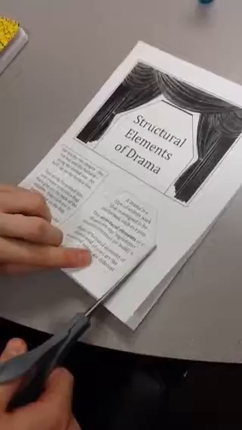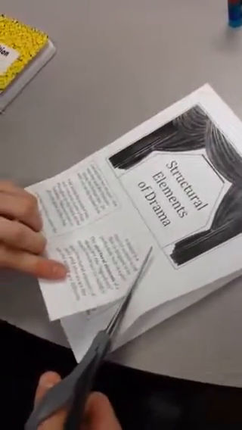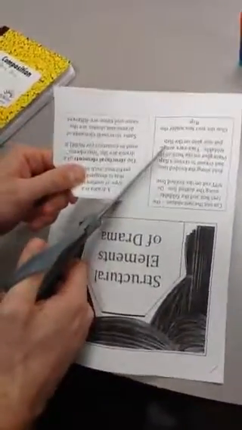So what we're going to do is we're going to cut on the dotted lines only. We're only going to cut on the dotted lines. It doesn't have to be perfect. It can be mediocre. That's fine. And then cut on the dotted lines again. You can rip it off if it helps you.